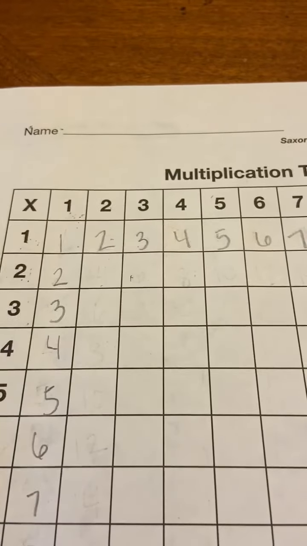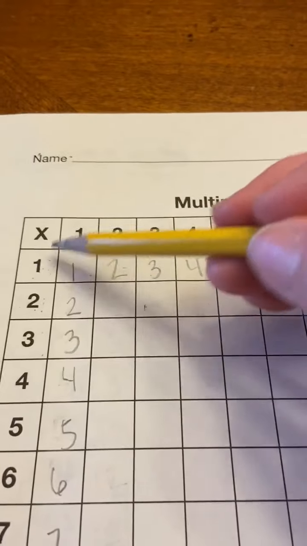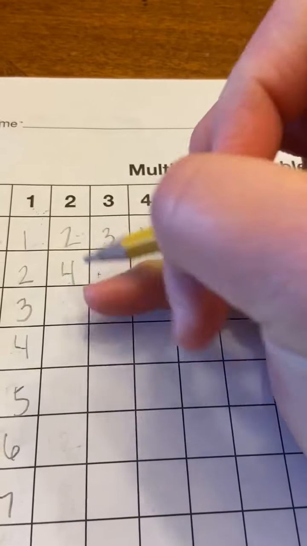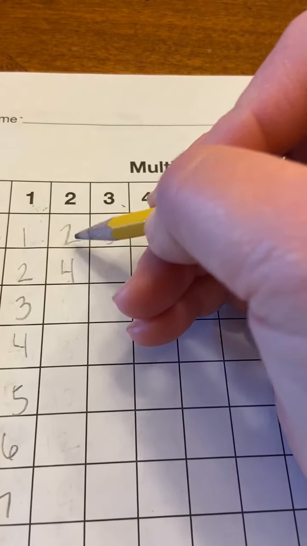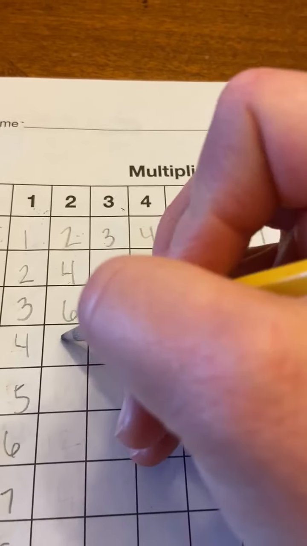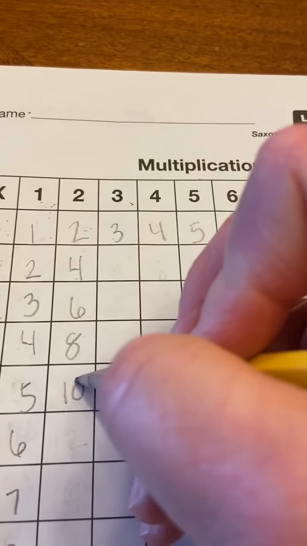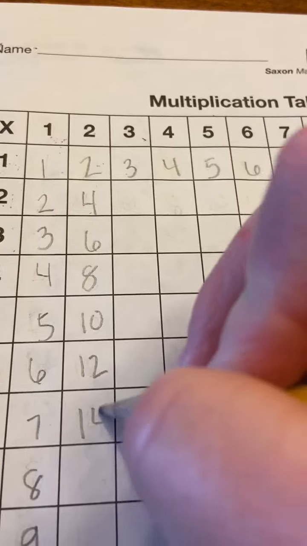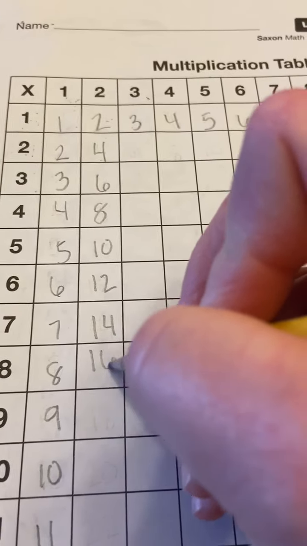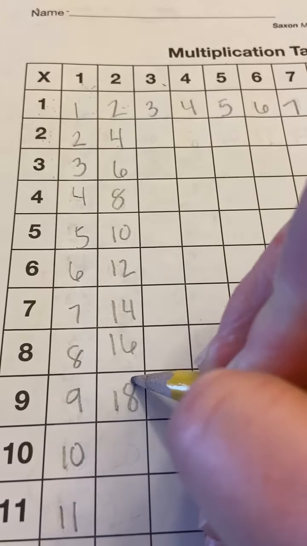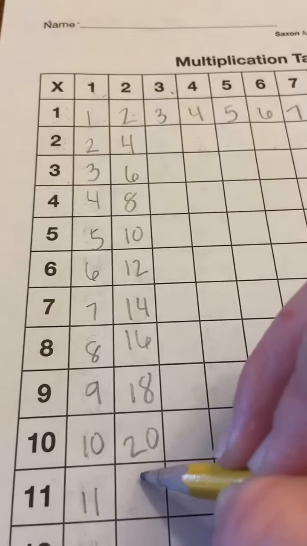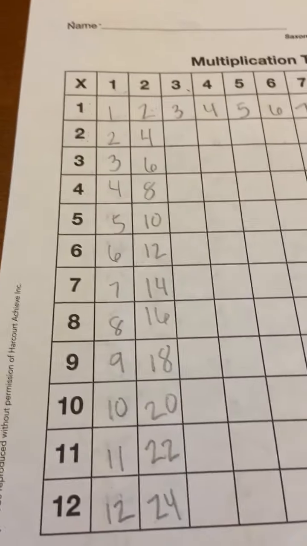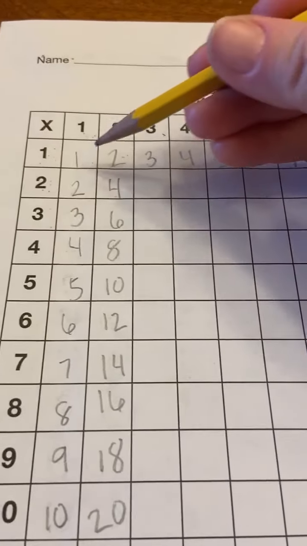Okay, let's do the same thing now and do our 2's. So one group of 2 gives me 2. 2 groups of 2 is 4. So now we're going to count by 2. So 2, 4, 6, 8, 10, 12, 14, 16, 18, 20, 22, 24. And then we also can go again along the top.